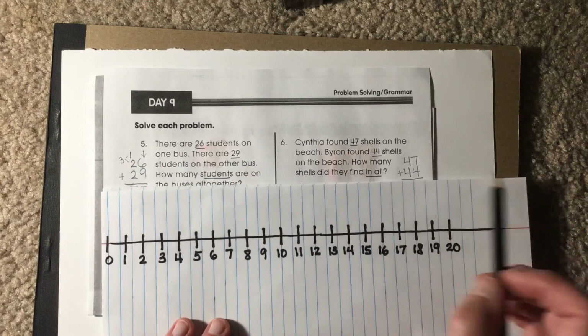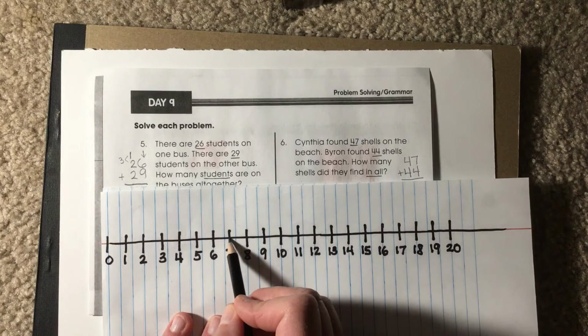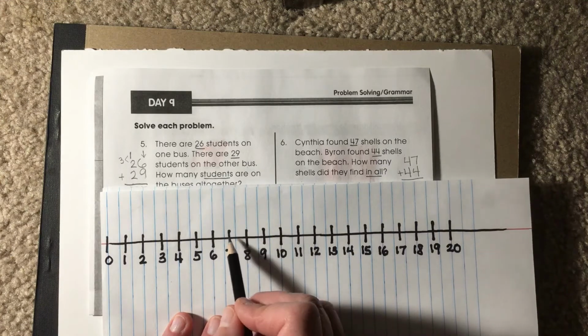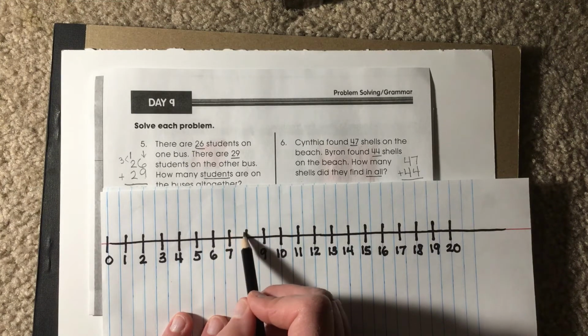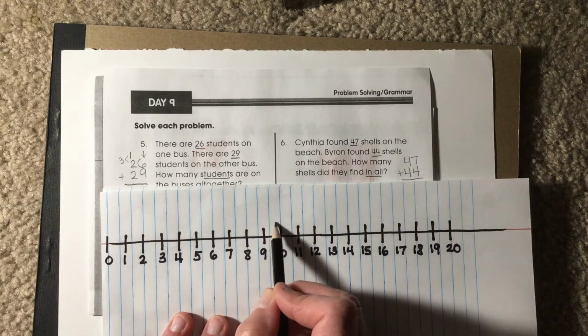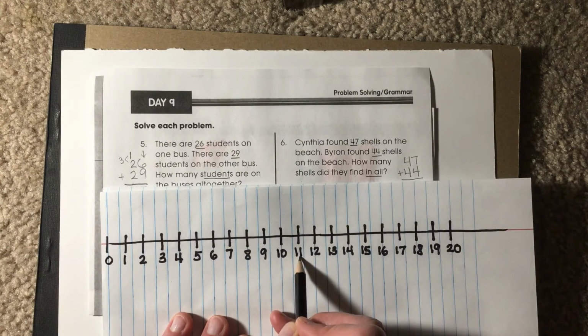And we're going to figure out 7 plus 4. We can start at the number 7, and adding 4 means we're going to jump 4 times to the right, where the numbers get bigger when we add. So 4 jumps, 1, 2, 3, 4. And go down, and the answer is 11.